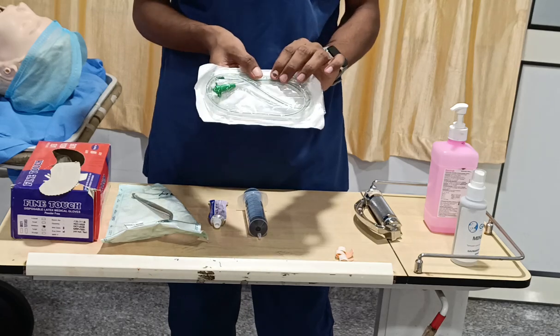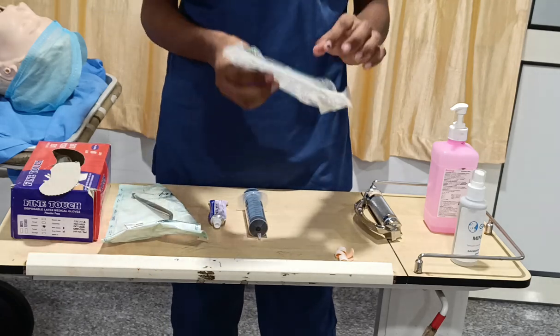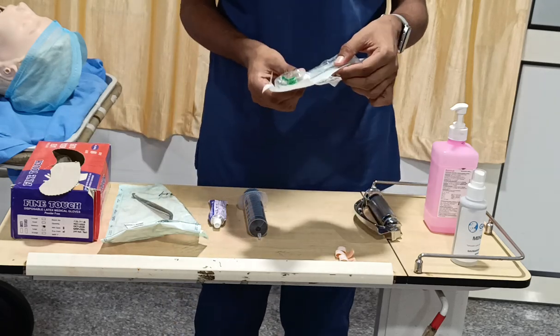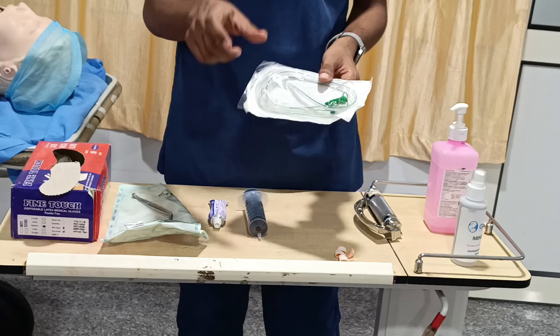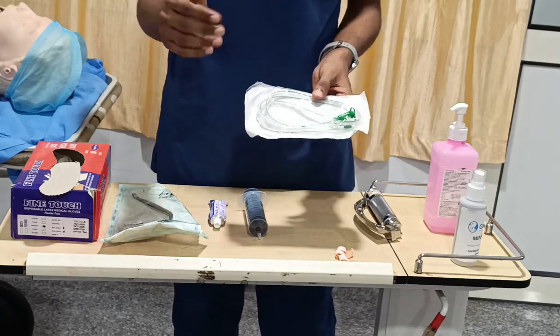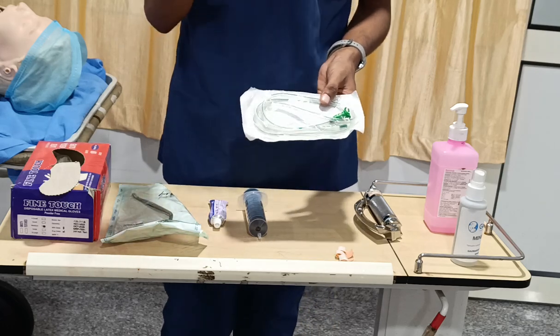Various sizes we have, starting from 6 to 26. Mainly, in our clinical setup, in adult cases we will use the green one. So how can you remember this? Commonly we will use orange, white, and then green. How can you easily remember the sizes? Take our national flag.